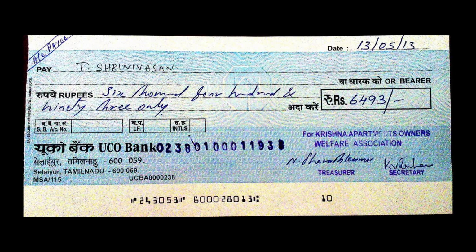The first feature of the cheque is it must be in writing. A cheque must be in writing. It can be written in ink pen, ballpoint pen, typed or even printed. Oral orders are not considered as cheques.